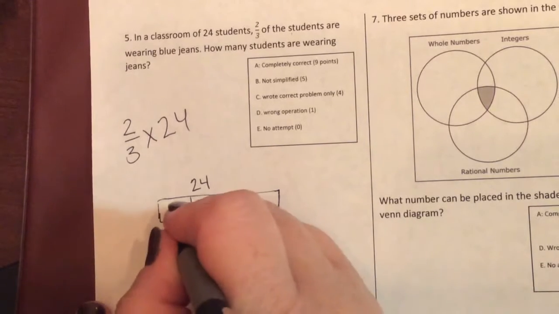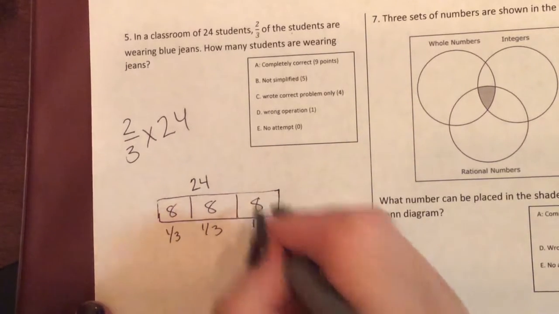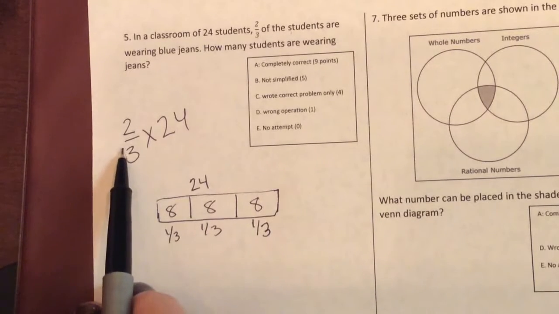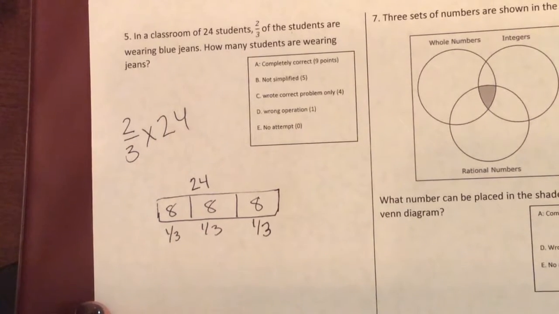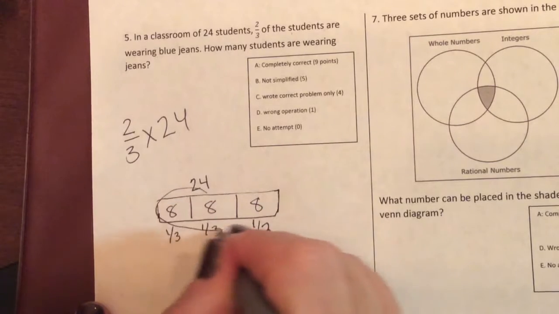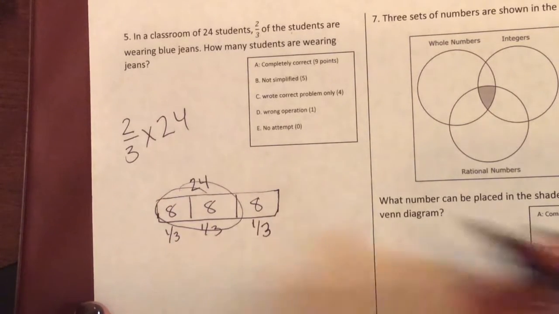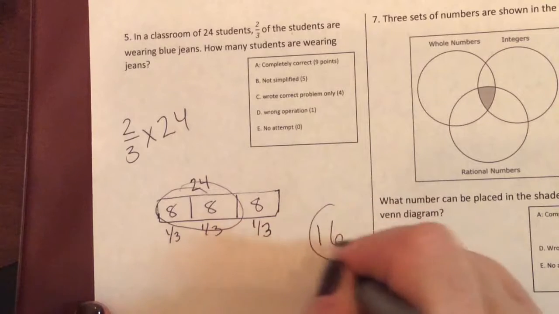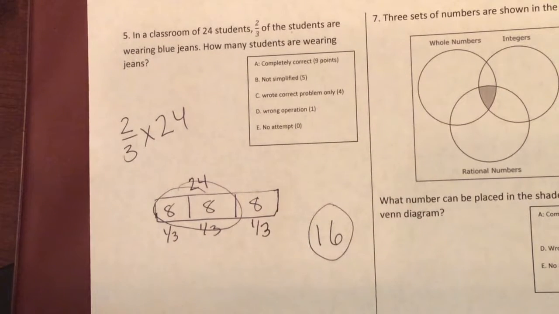It's 8. So if I put an 8 in each of these spaces, how do I figure out 2/3? Okay, well, I'll just look at 2 of these groups. What's 8 plus 8? 16. If I know that 1/3 of 24 is 8, then 2/3 of 24 would be 16. Okay.